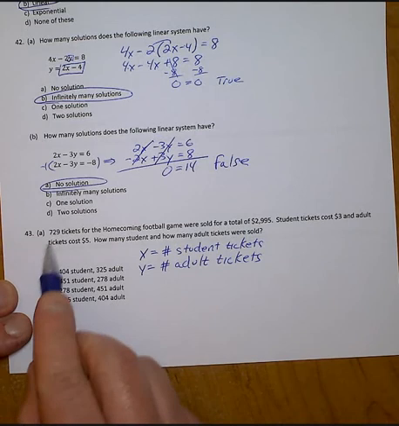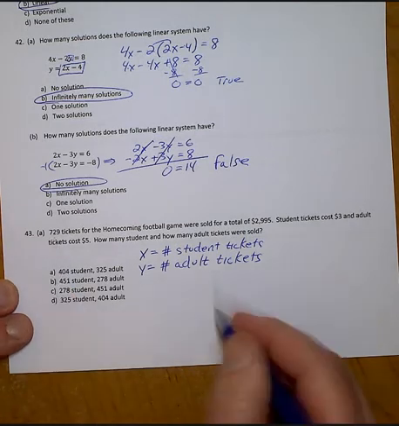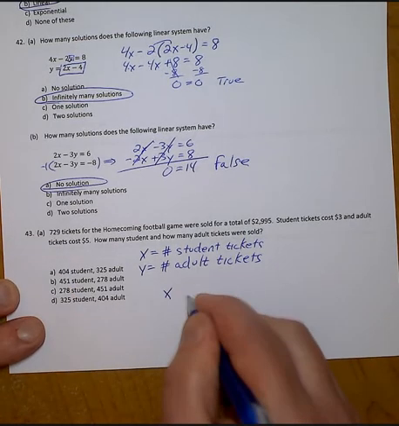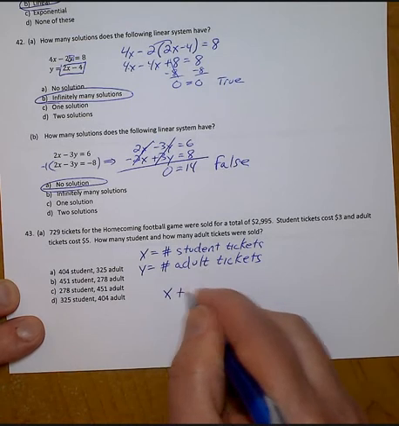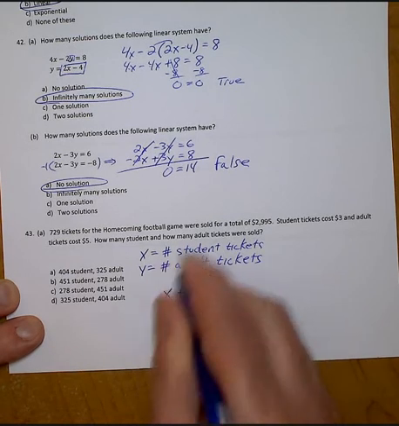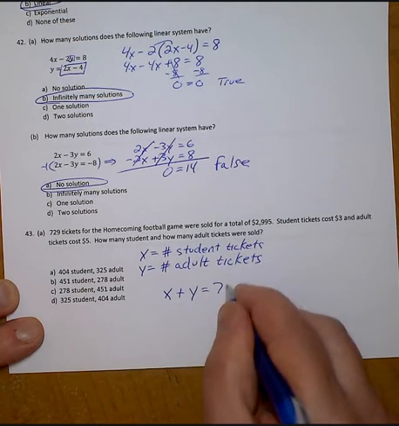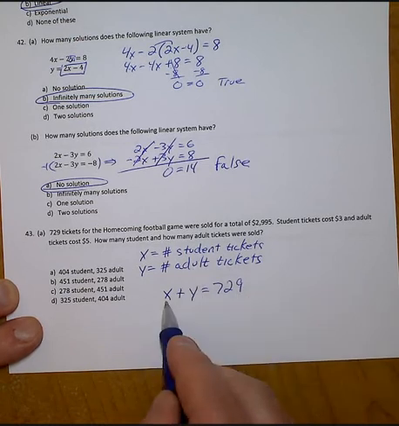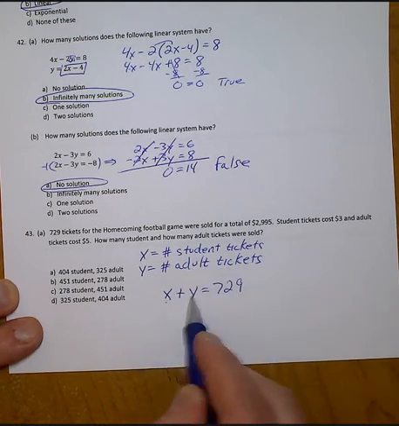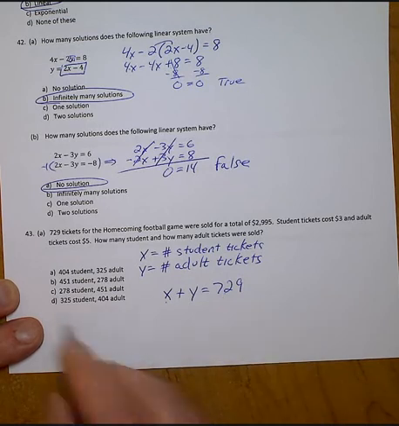Well, there were 729 tickets. That consists of the number of student tickets plus the number of adult tickets. I'm going to put x and y in for that, equals 729. The number of student tickets plus the number of adult tickets equals 729. That's one of my equations.